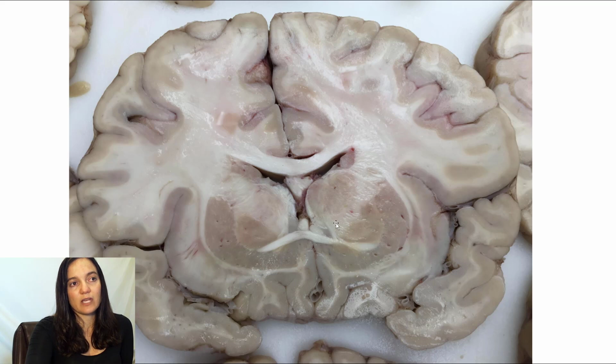And so we talked about the basal ganglia. Here is the internal capsule. The internal capsule acts as a separator between the basal ganglia, particularly the lentiform nucleus here, and the thalamus. And we can see a little bit of the thalamus poking out here.